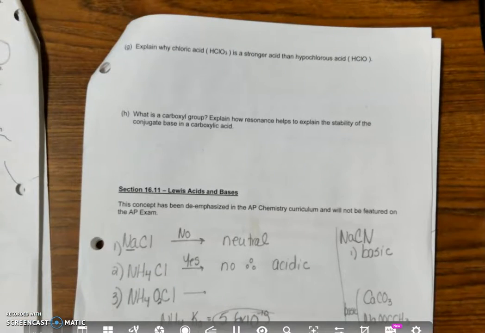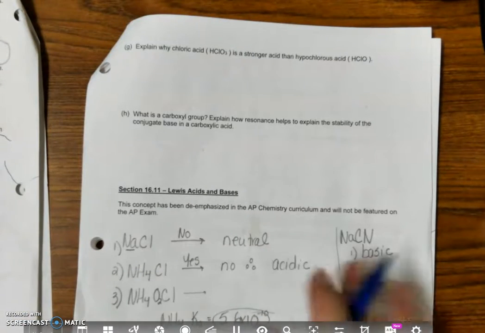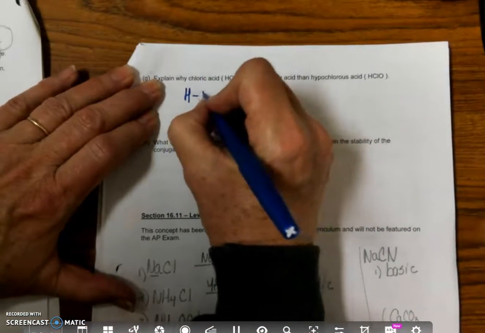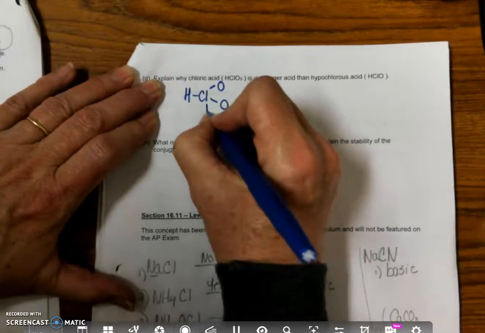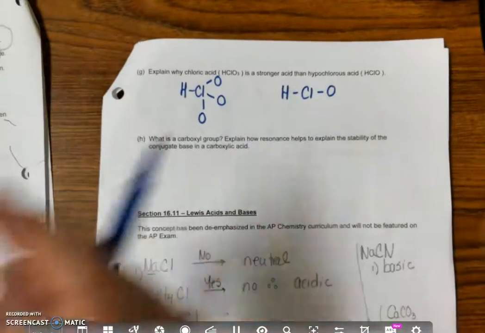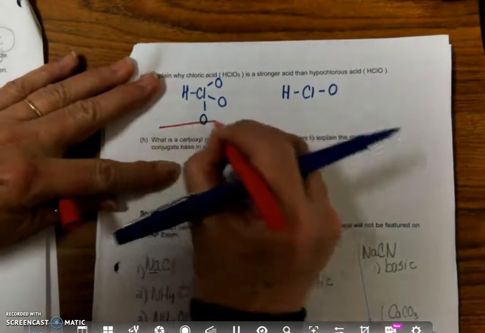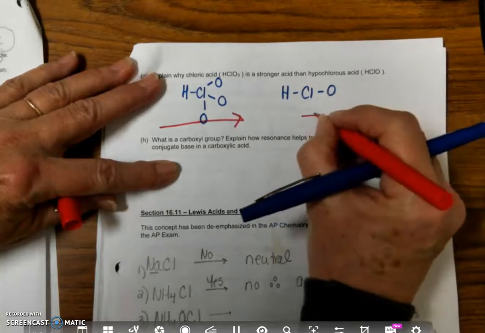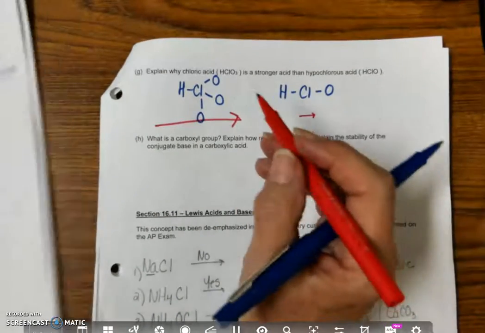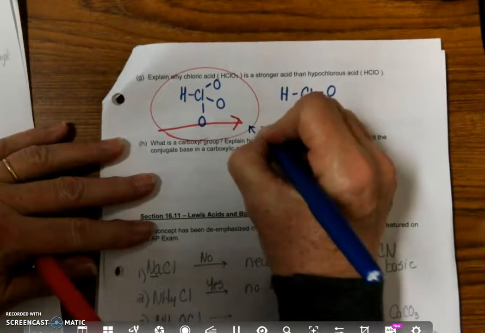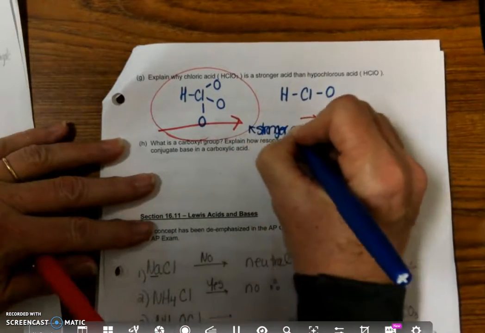Okay, now last but not least, we're going to look at a couple other little things that help us determine acidity and basicity. What if I start adding multiple atoms? What if, and I'm not going to draw this as a Lewis structure, I'm just drawing it like this as opposed to this. Now again, I've got my electrons going a lot farther more this way because these are all electronegative, and a little bit this way. Therefore, this is the stronger acid.